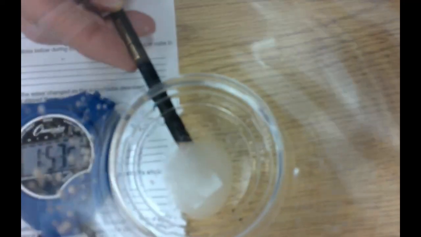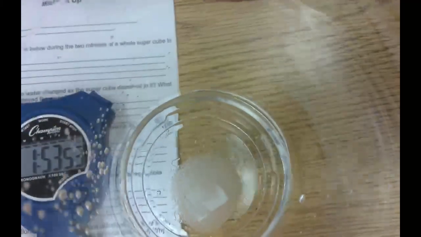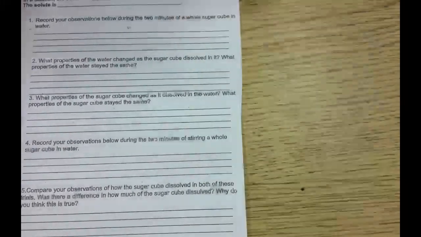All right, so after 2 minutes, let's make another observation. After 2 minutes, how much do we have left? Not that much. See all that cloudy down here, that's all leftover sugar. And even right here, that clump, you can see that's still a piece of the actual cube still clumped together. So, good bit of dissolving. All right. So, for number 1, you can record the observations that we made. Feel free to go back and rewind the video if you need to.